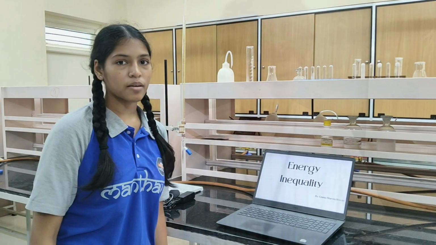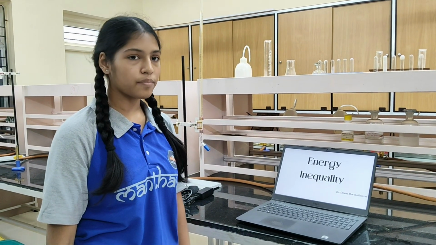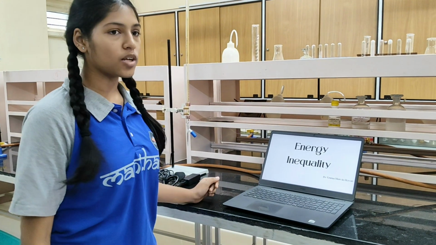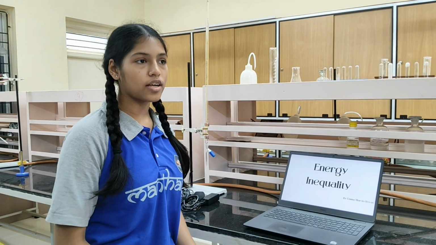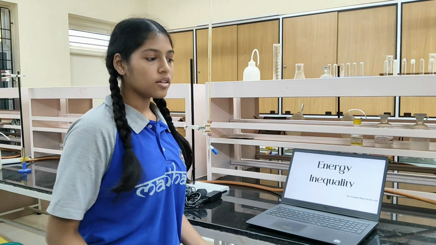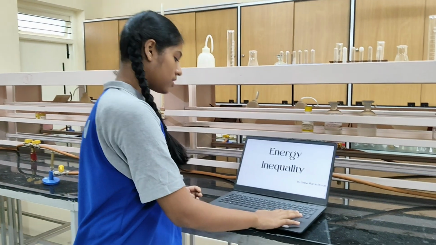Thank you. My name is Emma. I am from class 9 Ganga. This is my geography project based on energy inequality. Energy inequality is basically when a country has more energy than another country. This causes an energy imbalance.